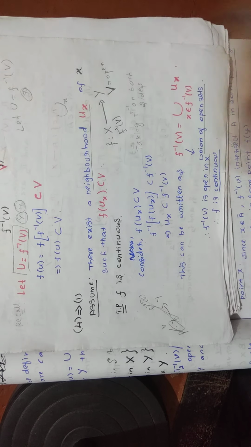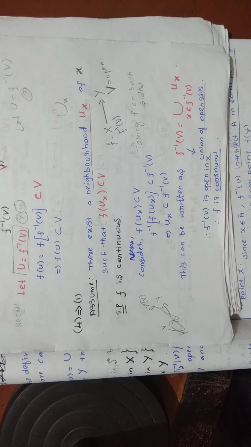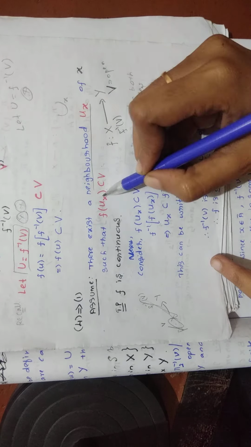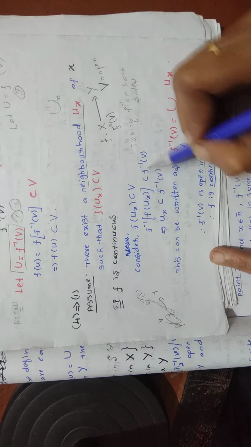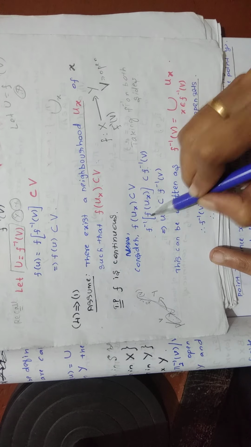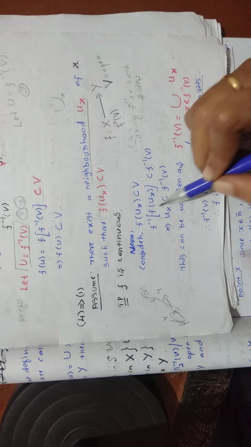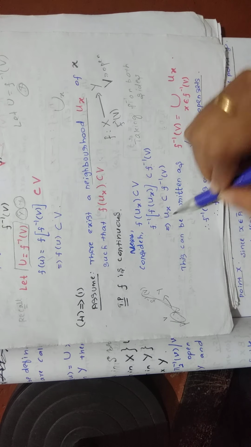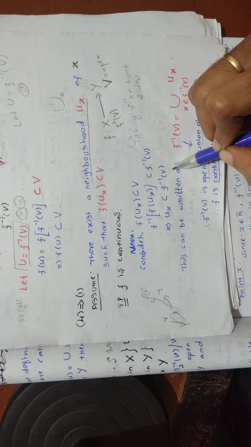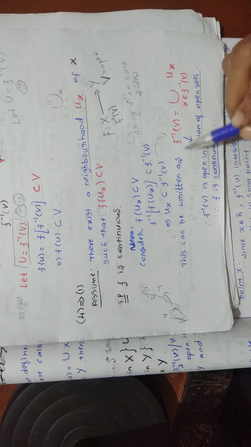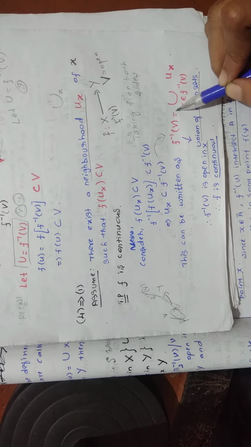In between there are some steps that you have to keep in your mind. Consider the assumption part, and taking f inverse on both sides, you will get this. And f inverse and f get cancelled, and you will get Ux only here. So Ux contained in f inverse of V. And you are rewriting this line like this.